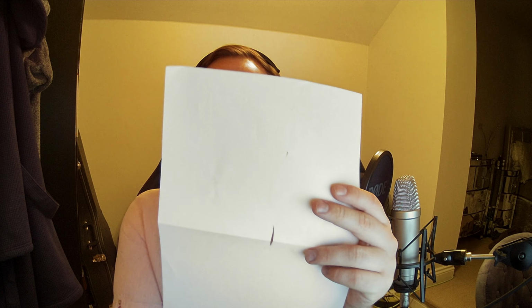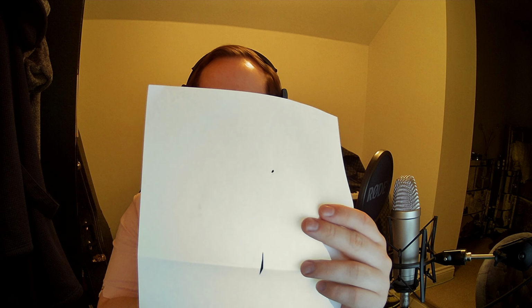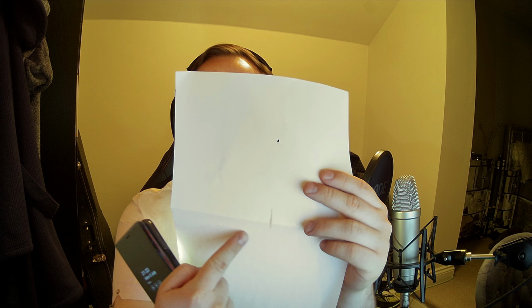In the files there is paperprojector.pdf. If you can print that off, that's perfect. If not, you'll just have to do it by eye. I have got a piece of paper here and if I shine my torch on the back, you can see I have got kind of, well, actually you can't see it very well. I've got a hole just here, and then I've got a line just there, right?